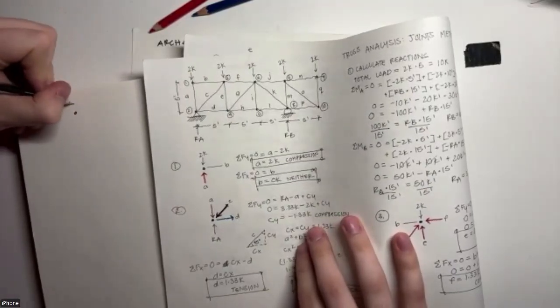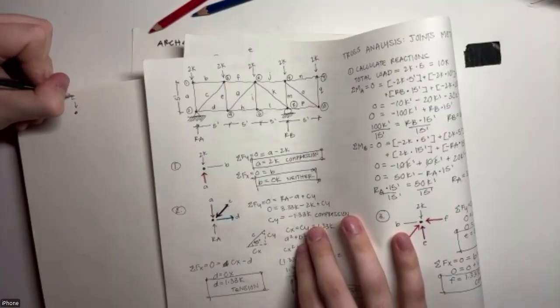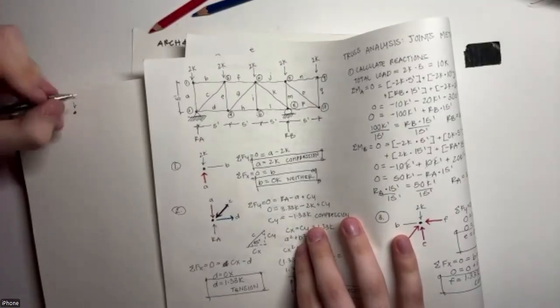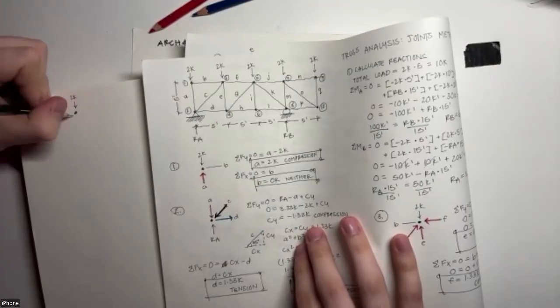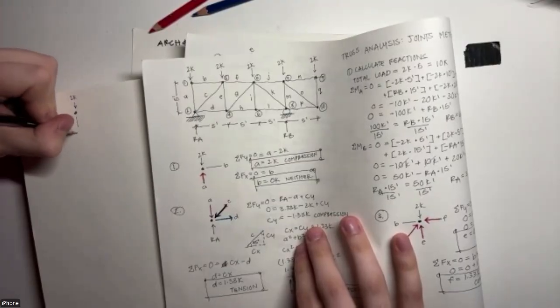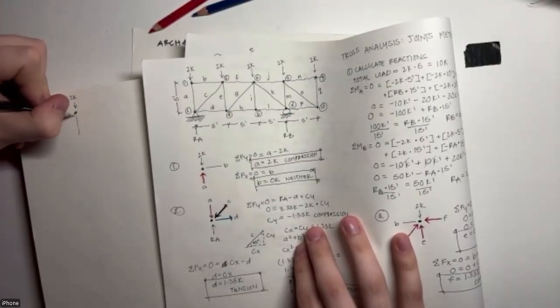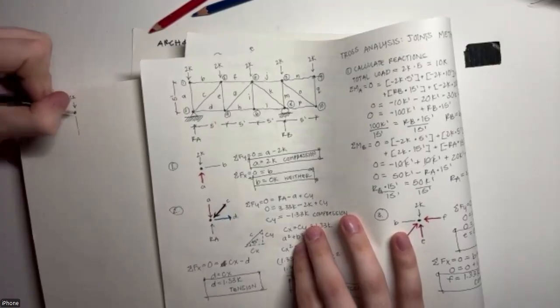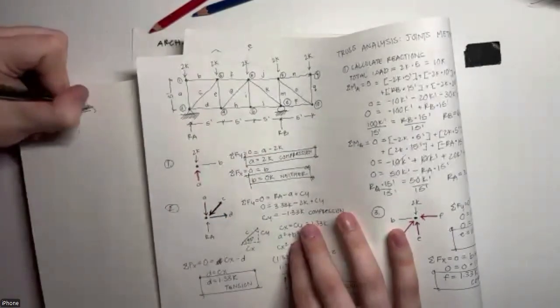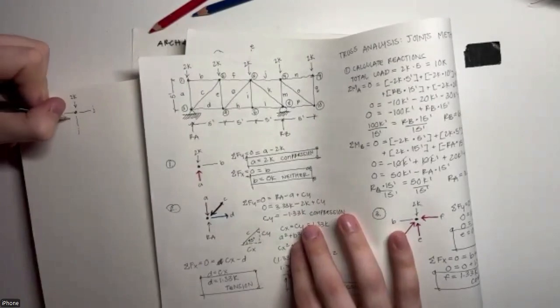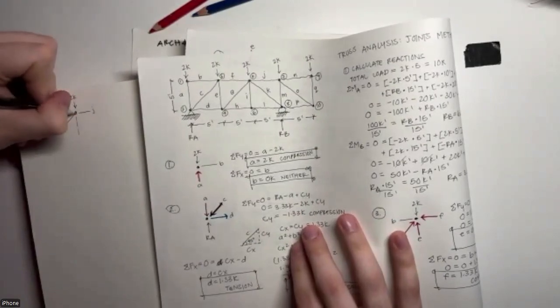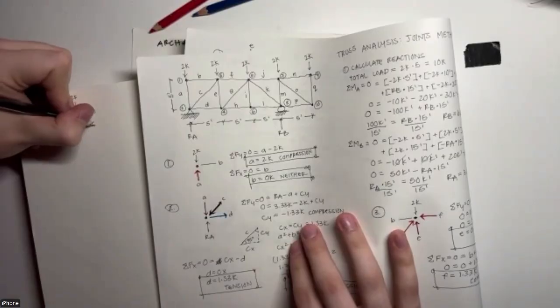Let's see what we got. We got 2K going down. We've got I, F, J, G, and K.